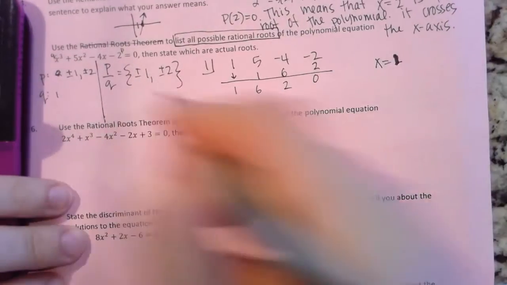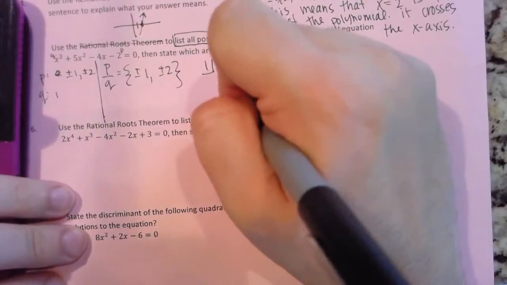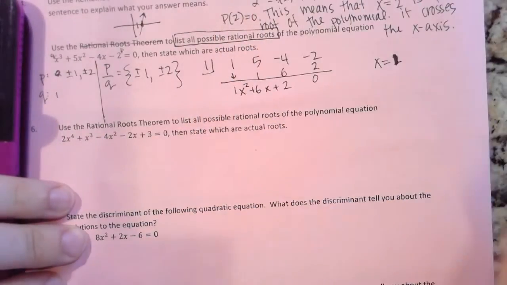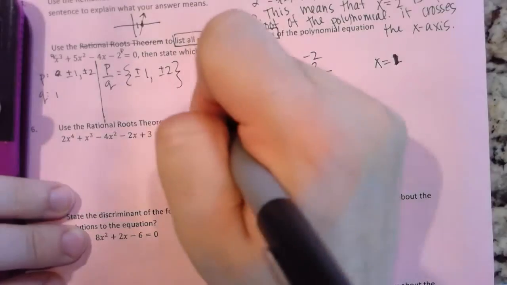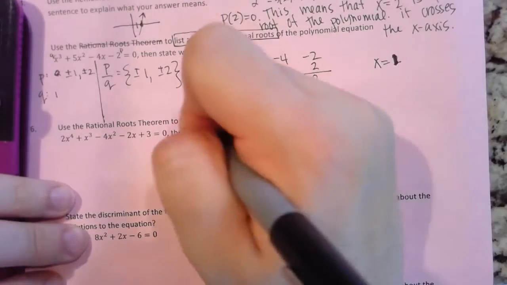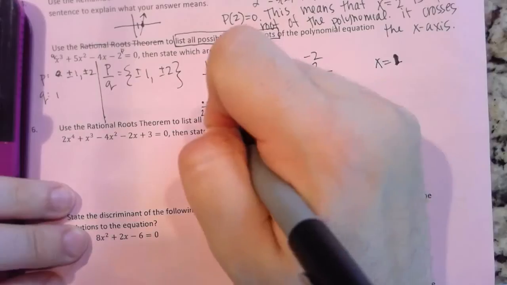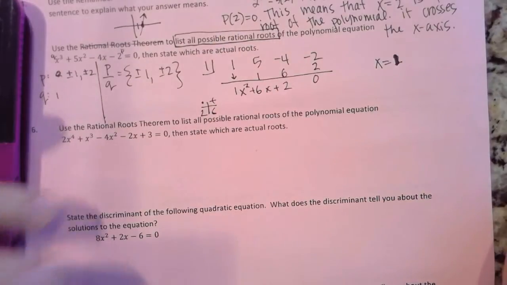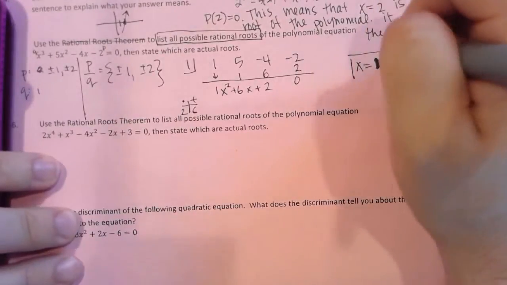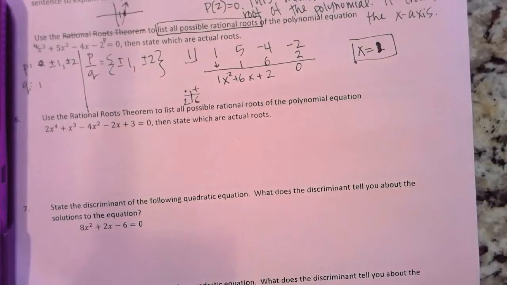Now if these are solutions, then this would have to factor. If I were trying to set up the factoring, I need 2 numbers that multiply to 2, add to 6. It's not possible, right? So x equals 1 is my only solution. If I needed to find all roots, I would continue on by using the quadratic formula.